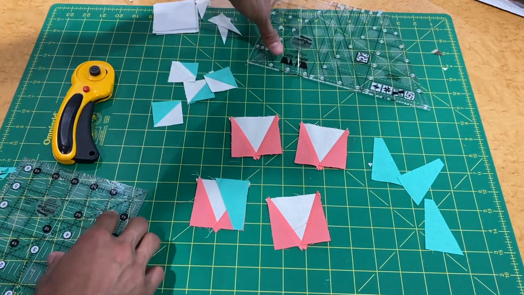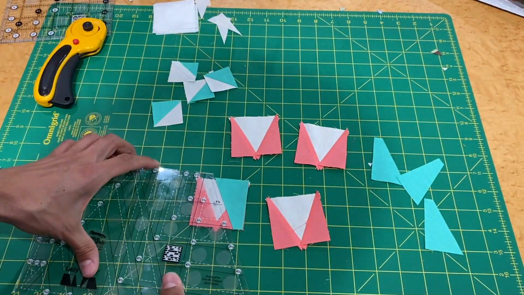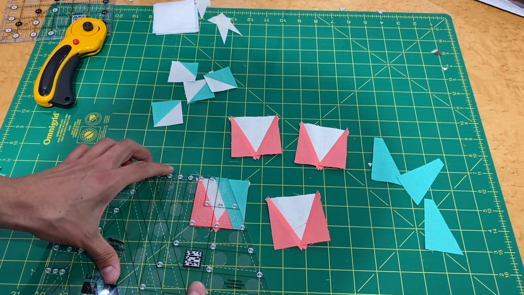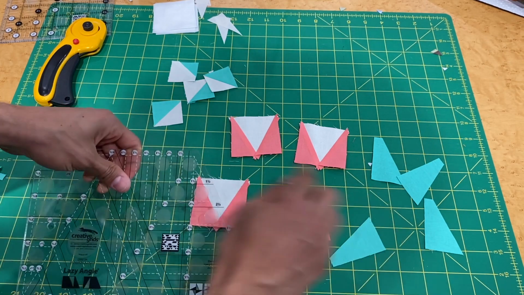So what we're going to need to do is trim a large trapezoid section off of this trapezoid.